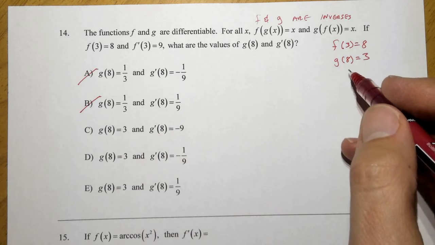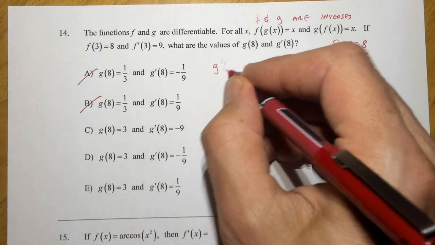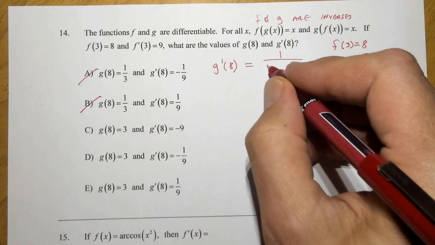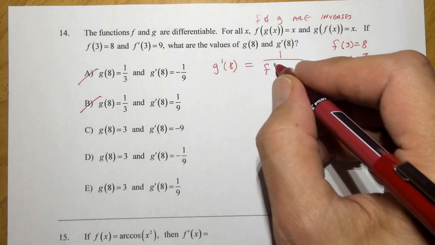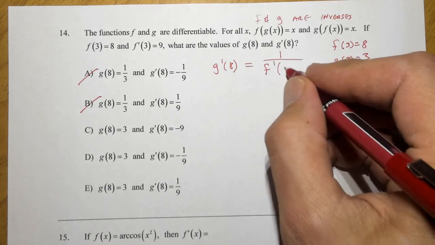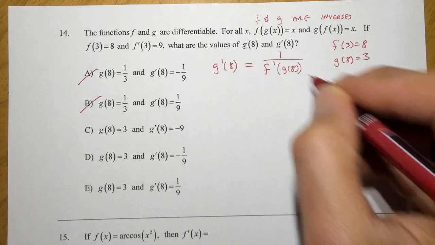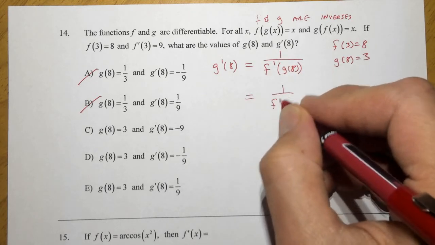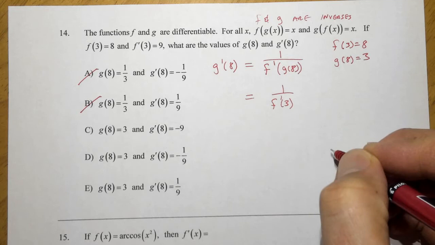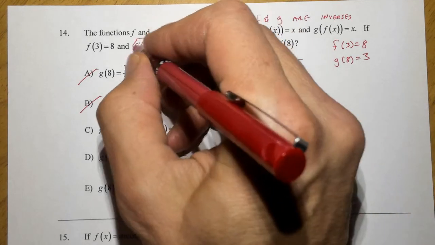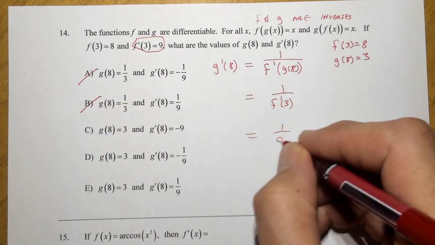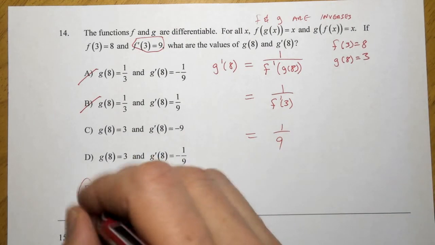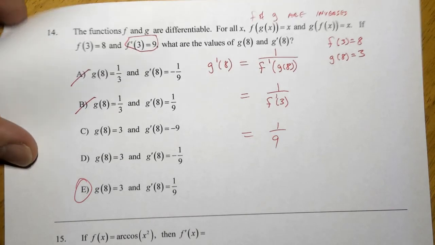We do see that we have 3 choices left. In order to find g prime of 8, that's equal to our inverse derivative rule, which is 1 over f prime of g of 8. And g of 8 is 3, so this is equal to 1 over f prime of 3. But f prime of 3, we're told, is 9, so this is 1 over 9. And we see that the answer is E, so E wraps up number 14.